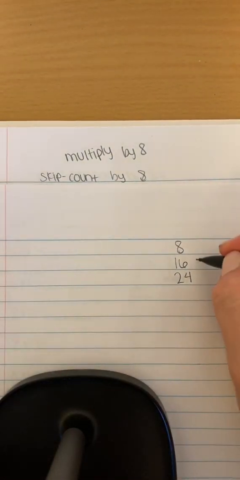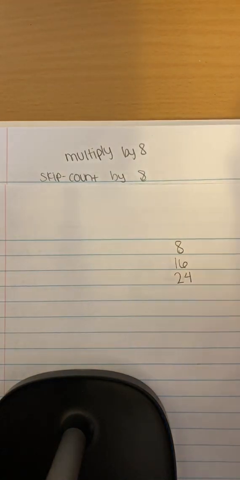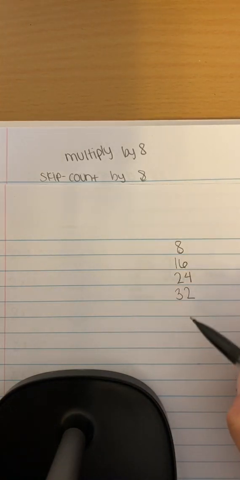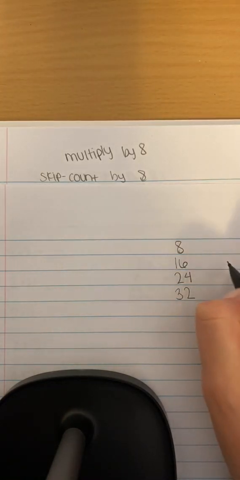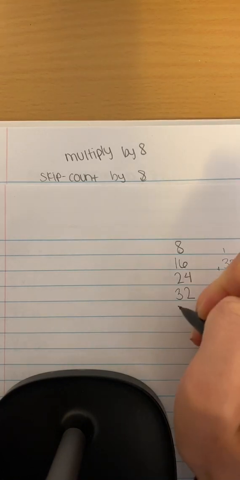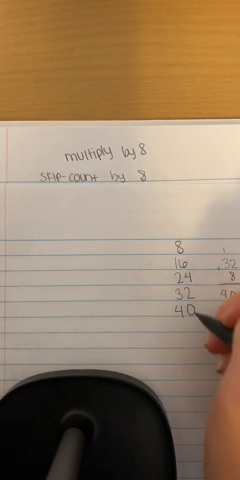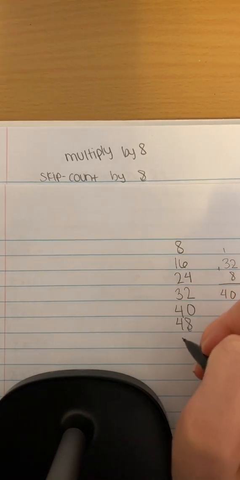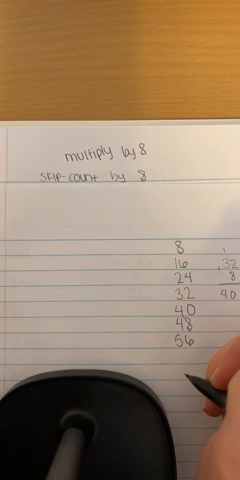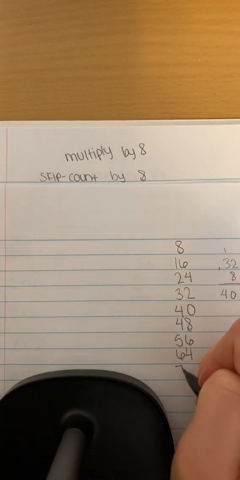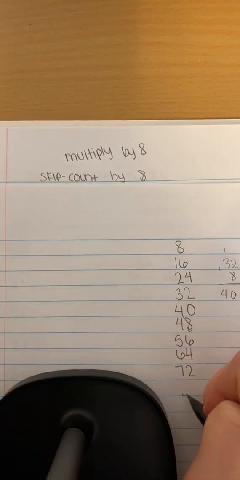So we have 8, 16, 24. 24 plus 8 is 32. 32 plus 8. And also if you're writing it out, you can go over here. You can go 32 plus 8. 8, 9, 10, 40. And then we know 40 plus 8 is 48. 48 plus 8 is 56. 56 plus 8 is 64. 64 plus 8 is 72. And 72 plus 8 is 80.